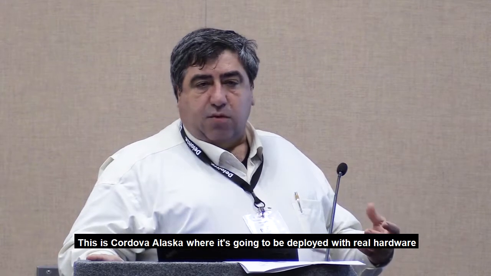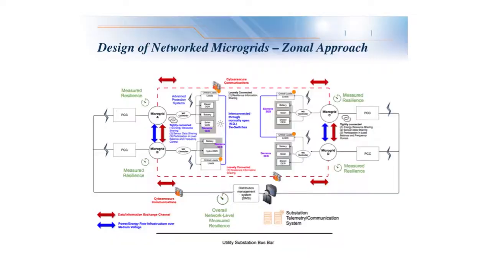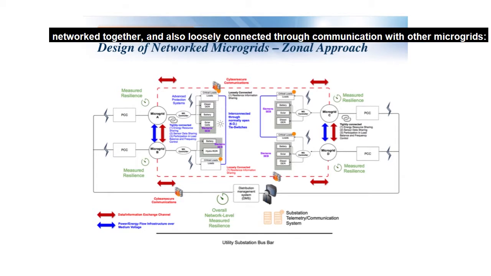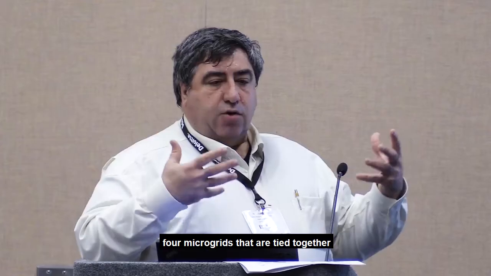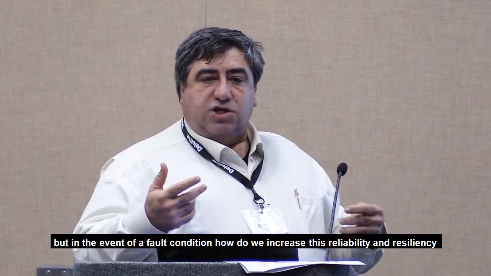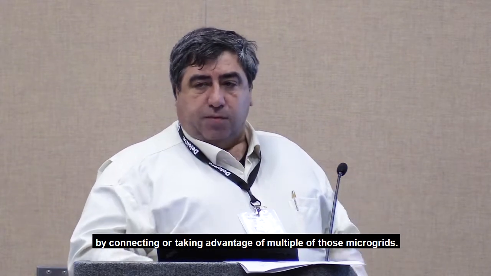This is in Cordova, Alaska, where it's going to be deployed, and they will deploy it in the field and do the field validation. This is the approach. This is a concept approach. This is not exactly the microgrid that's going to be designed, but this is the approach we're looking at, where we have multiple microgrids. In this case, it's two microgrids that are integrated together, networked together, and also loosely connected through communication with other microgrids, C and D. So looking over here, we're looking at four microgrids that are tied together and operate as one cohesive unit. But in the event of a fault condition, how do we increase its reliability and resiliency by connecting or taking advantage of multiple of those microgrids?